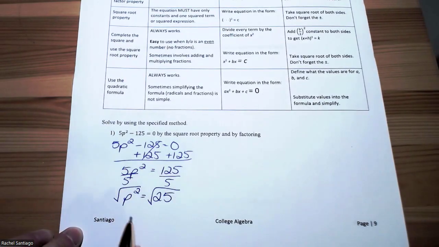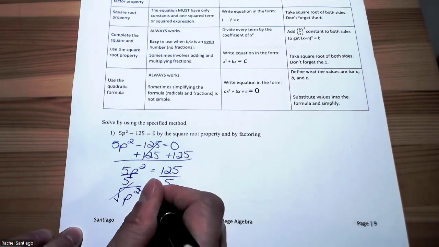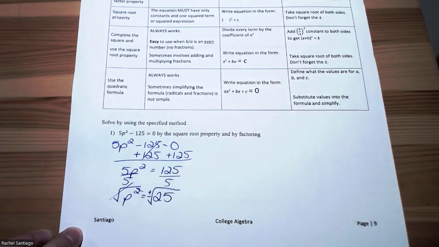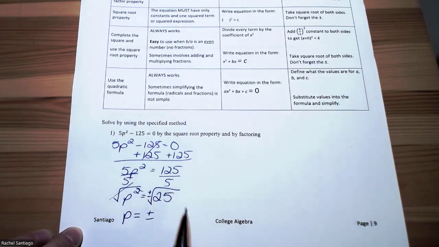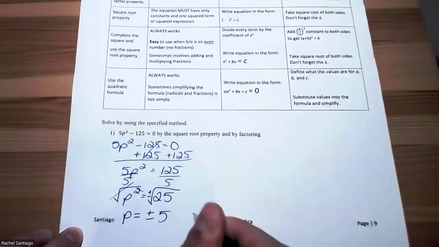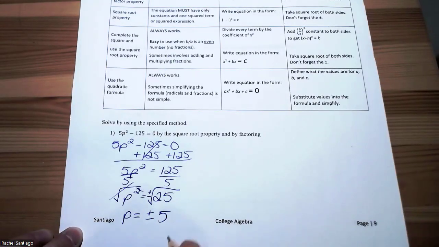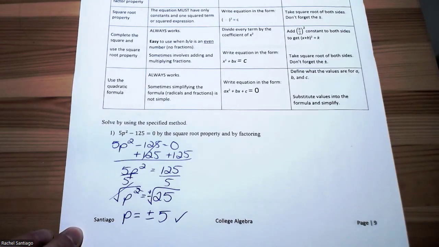We take the square root of both sides. We don't forget to introduce that positive and that negative. And that will leave us with p is equal to positive or negative, and then of course the square root of 25 is 5, since that is a perfect square. And those are your solutions.